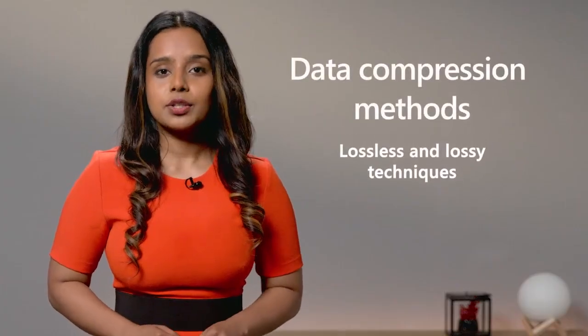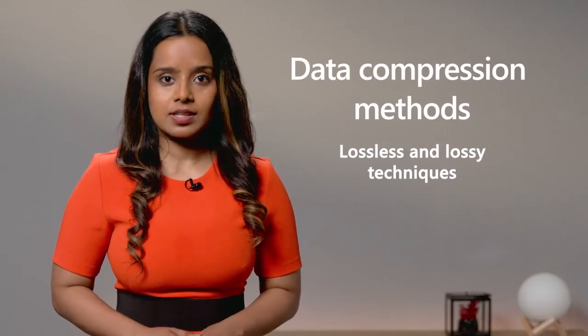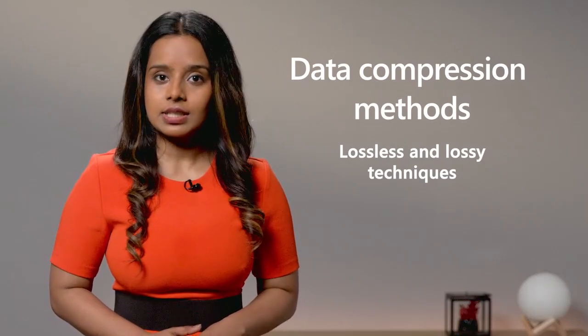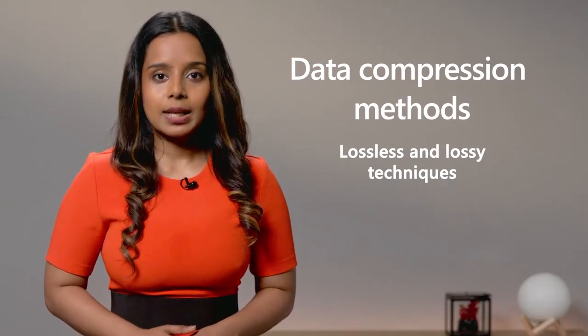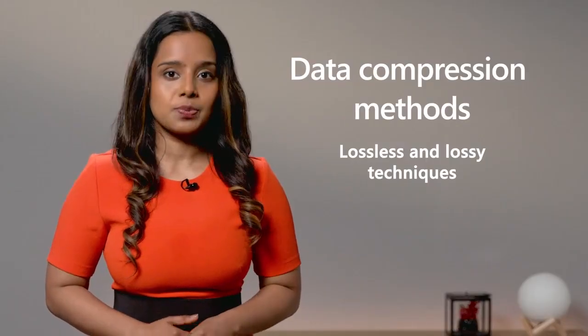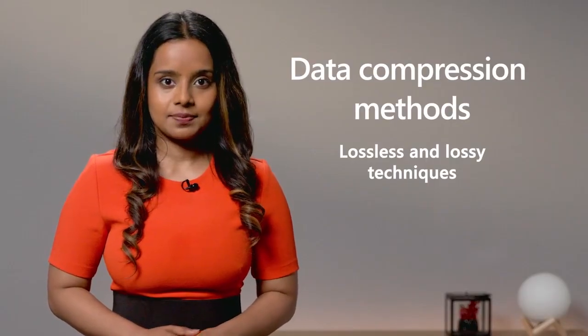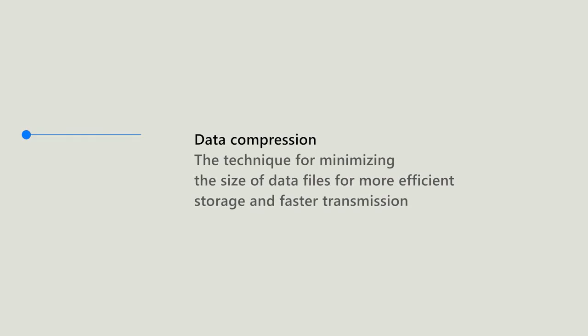This video will introduce you to different data compression methods, including lossless and lossy techniques and their appropriate applications. This knowledge will help you choose better data compression and transmission methods. Let's get started. Data compression is a technique for minimizing the size of data files, enabling more efficient storage and faster transmission. This method is crucial across various industries and applications, from the internet to multimedia production, enhancing the efficiency of data management and communication.